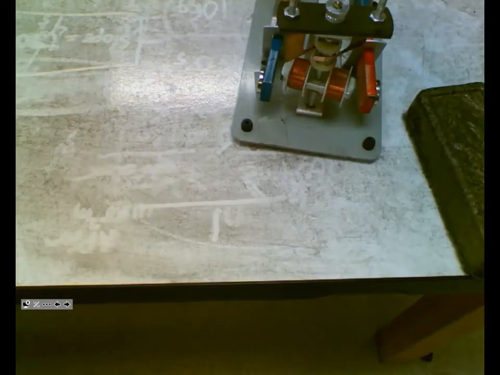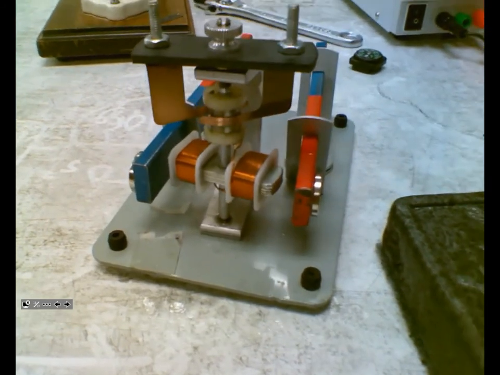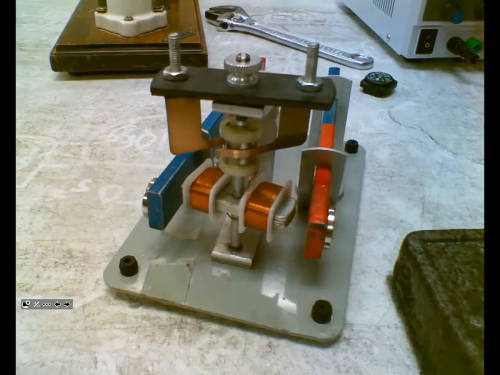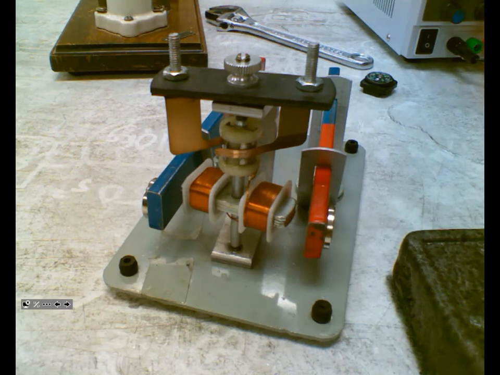Okay, so let me switch screens here. I have this set up here. Let me just show you. So this is called a St. Louis motor, and this is just a very simple motor. So here, let me use a pencil. Here I have split ring commutators.